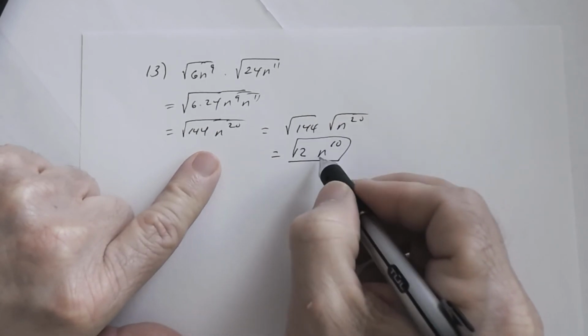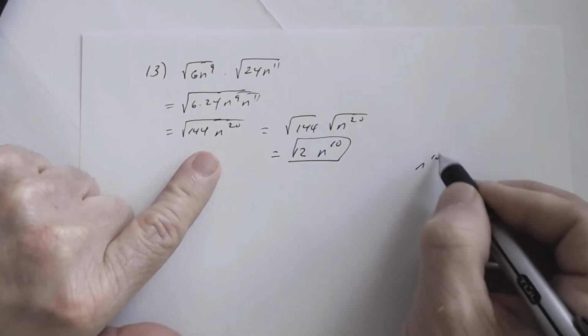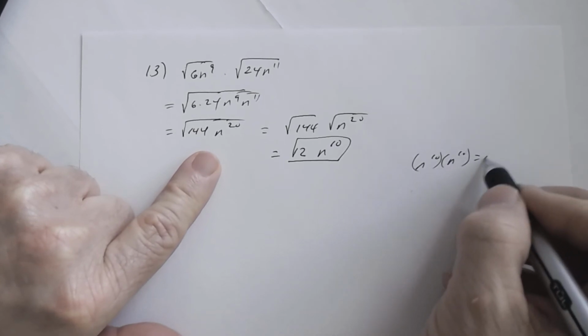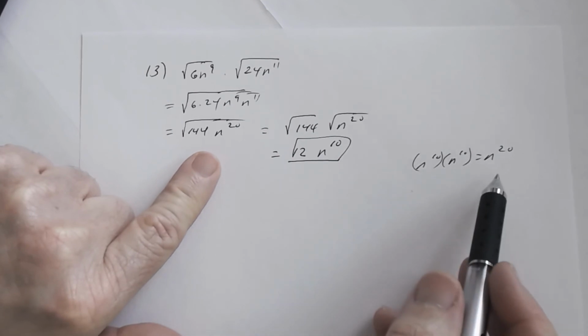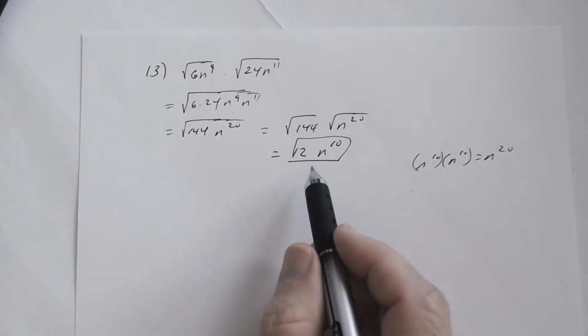Because remember, n to the 10th times n to the 10th is n to the 20th. Okay? So that's why when it's even, it's so easy to deal with. And so that's the answer there.